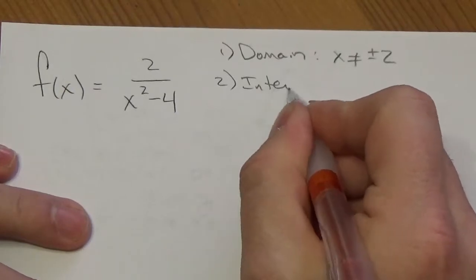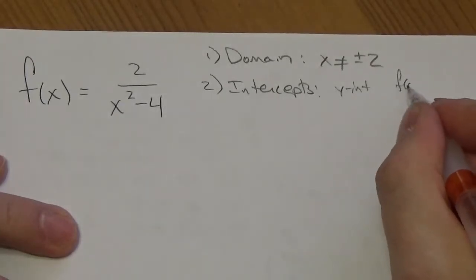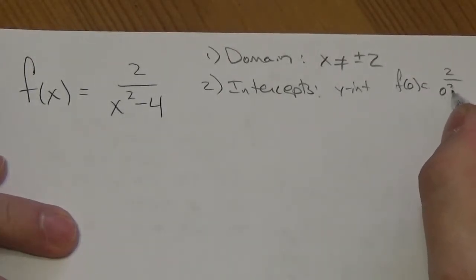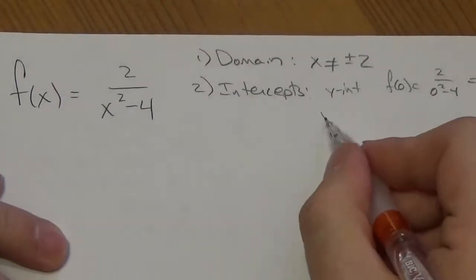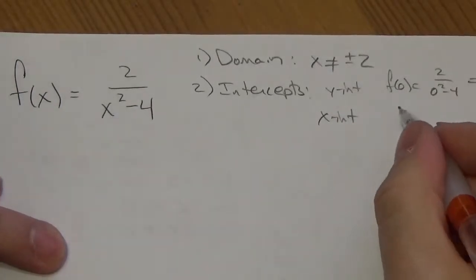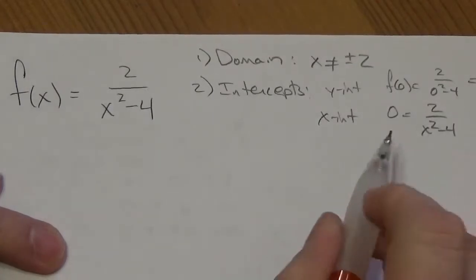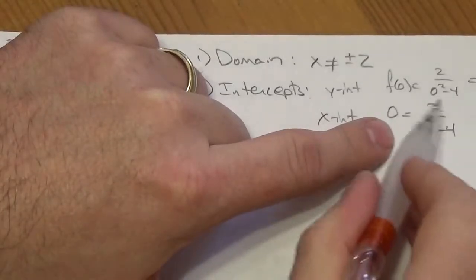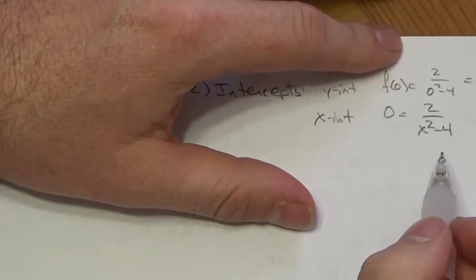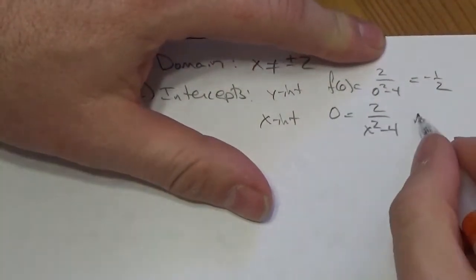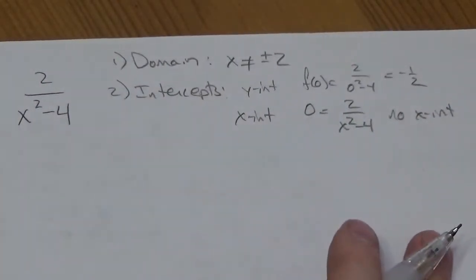Now let's look at the intercepts. Let's look at the y-intercept first. This is just going to be f at 0, so 2 over 0 squared minus 4, which is just going to be negative 1/2. If we want the x-intercepts, we set the function equal to 0, so 2 over x squared minus 4 is equal to 0. But bear in mind that for a rational expression, the denominator has no impact on whether that rational expression goes to 0. So it turns out here that there is no x-intercept.